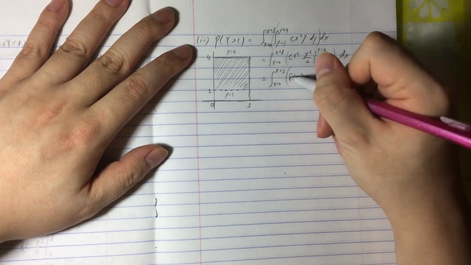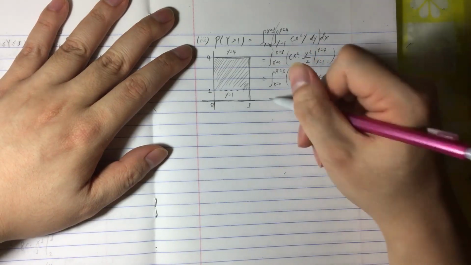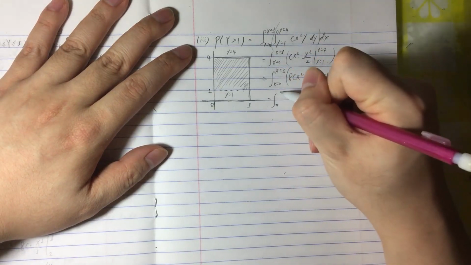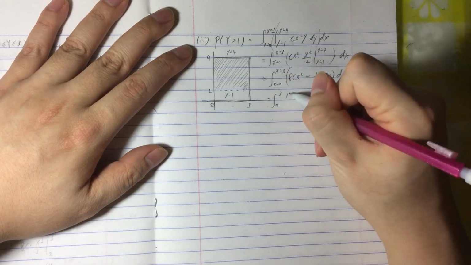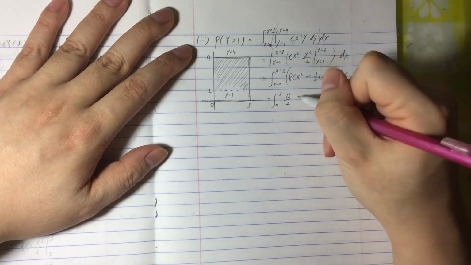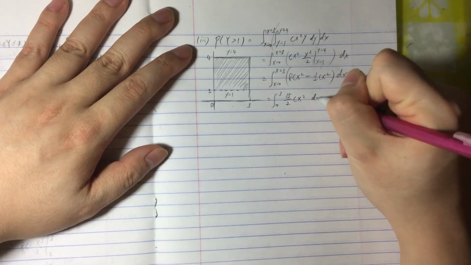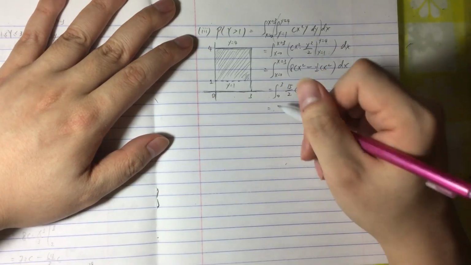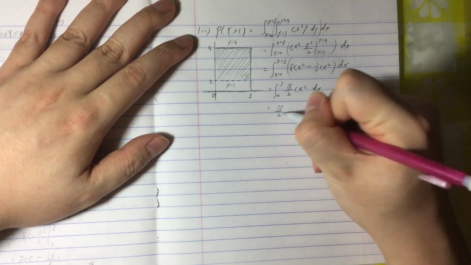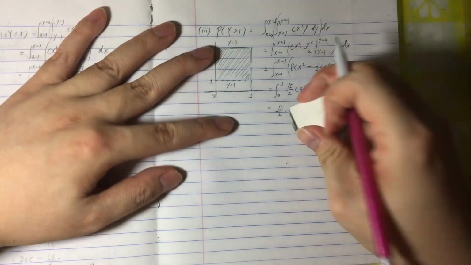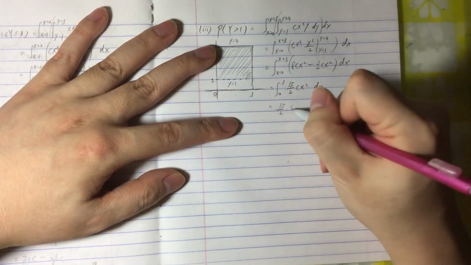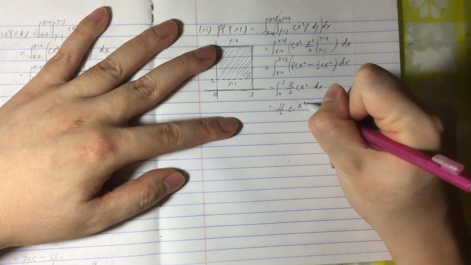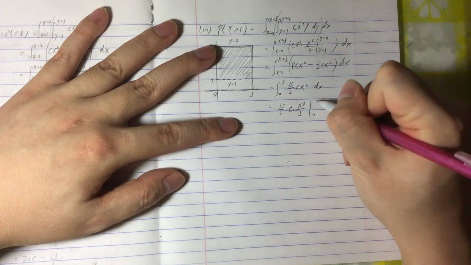If I combine like terms, 8 minus half is 15 over 2 cx squared dx. Then we take the antiderivative with respect to x. That's 15 over 2 times cx cubed over 3. Evaluate from 0 to 3.